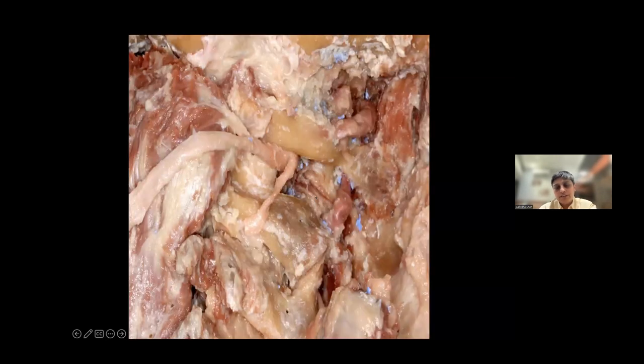Now going further, on the right side, I have reflected the C2 ganglion. This C2 ganglion gives out an important dorsal ramus, which goes on to supply the muscles, and it is the greater occipital nerve and supplies the muscles and the skin on the nape of the neck. Once you deflect this ganglion, you see this C1, C2 joint.